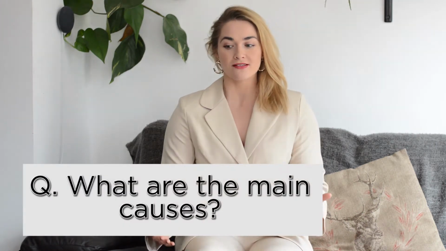So first off, for people who have no idea what it is, it's pinching and impingement around the front of the shoulder, and it's normally your supraspinatus tendon and your subacromial bursa, which is a fluid-filled sac, that gets inflamed around this area and becomes incredibly sore. The main causes, which is what this person is asking, can be lots of different causes.